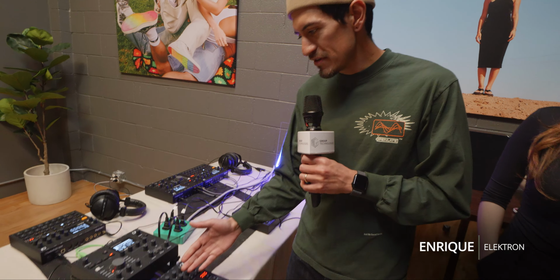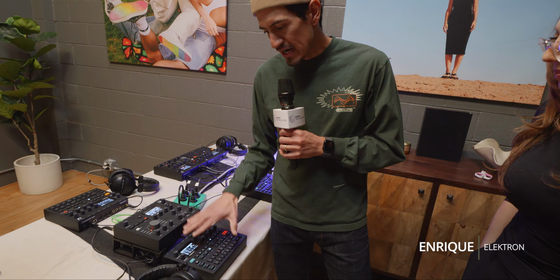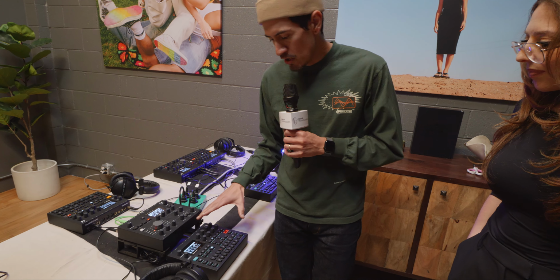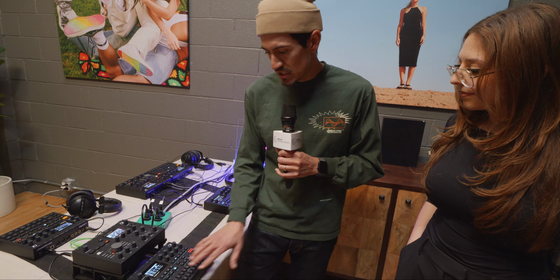Thanks for having me. So we've got the Digitone II here set up. I've got it running through an Analog Heat, but we can skip that for now and focus more on the machine. One of the big updates from the first one to the second one is the addition of machines. So there are different synth machines in here.